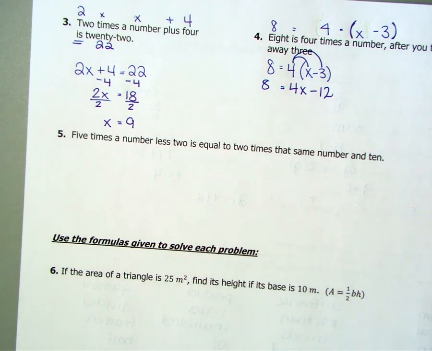If you've got 8 equals 4x minus 12, go ahead and simplify there. Solve for me by yourself, without help. Show me work so I know exactly what you did.